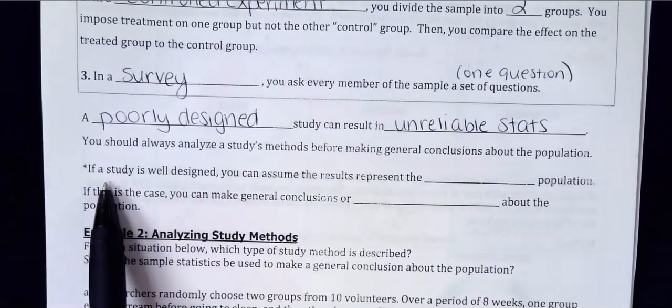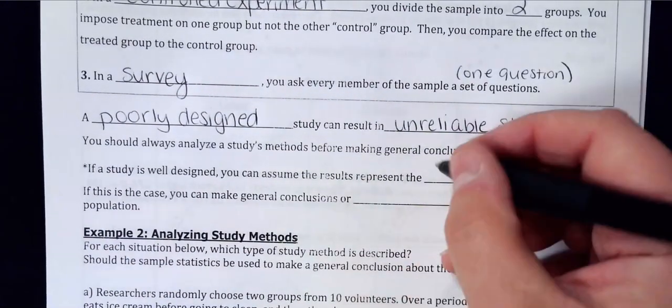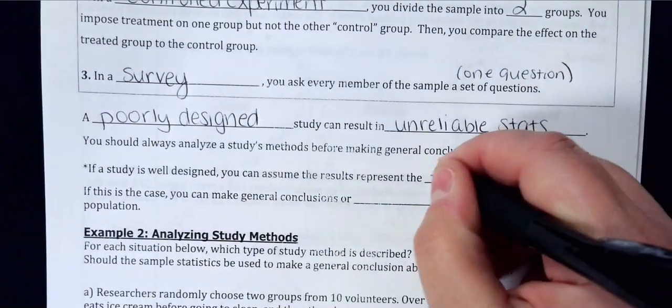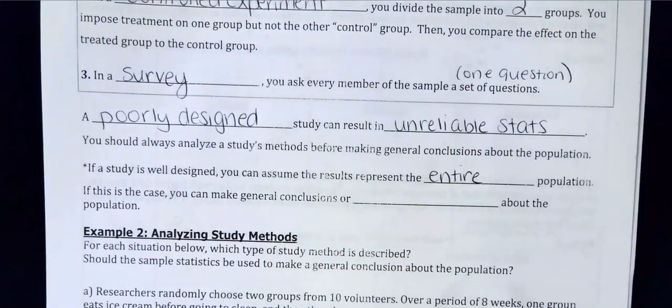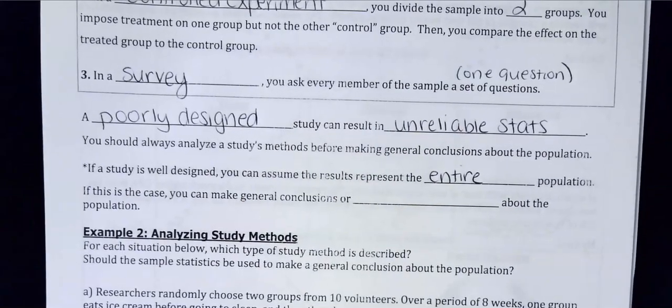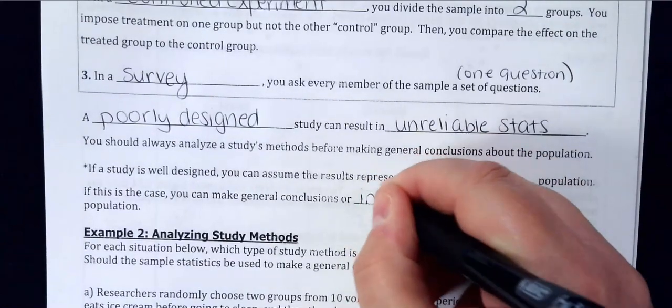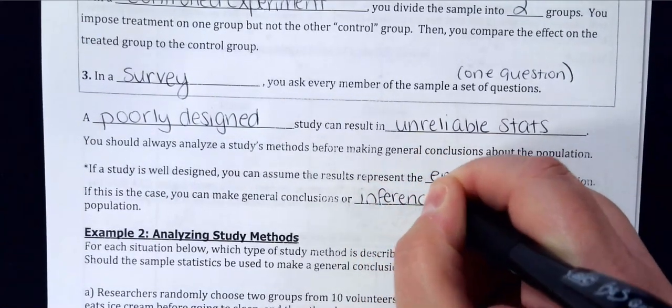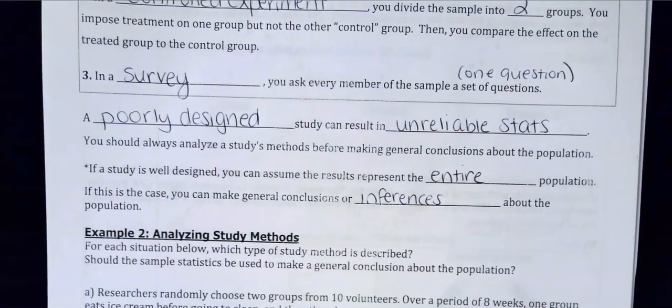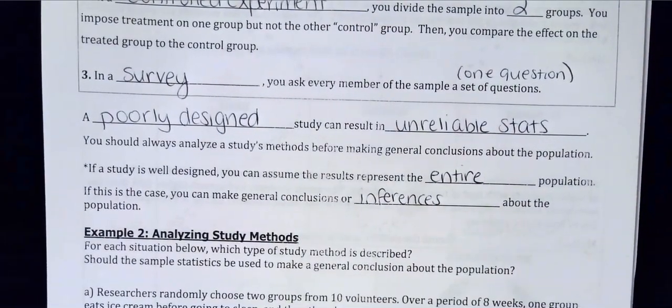Now, this says if a study is well designed, you can assume the results represent the entire population. So not just your sample, but the entire population. And then if you do have a good study, you determine that you got good information, you can make general conclusions or inferences about an entire population. So if you've got a good study, your sample gives you whatever information, you can make that conclusion for the general population.